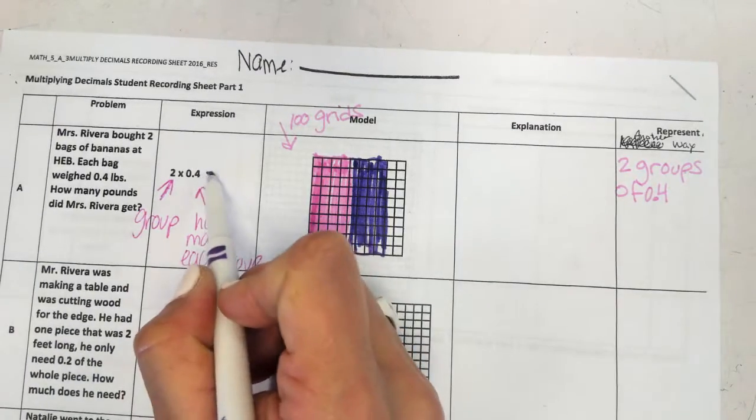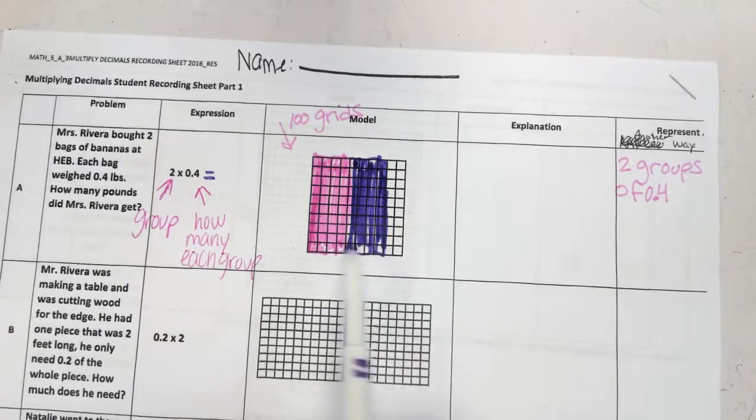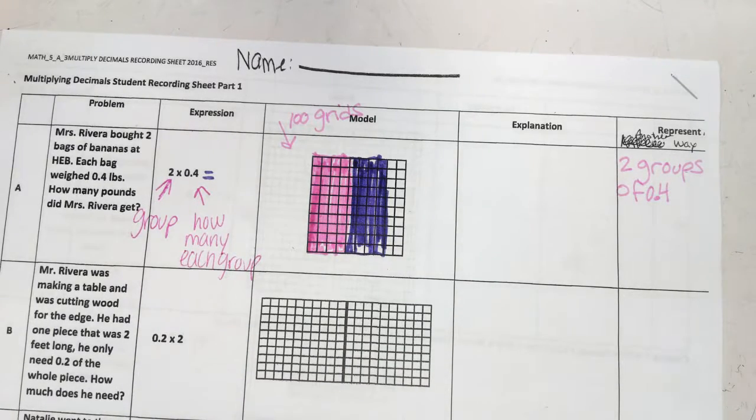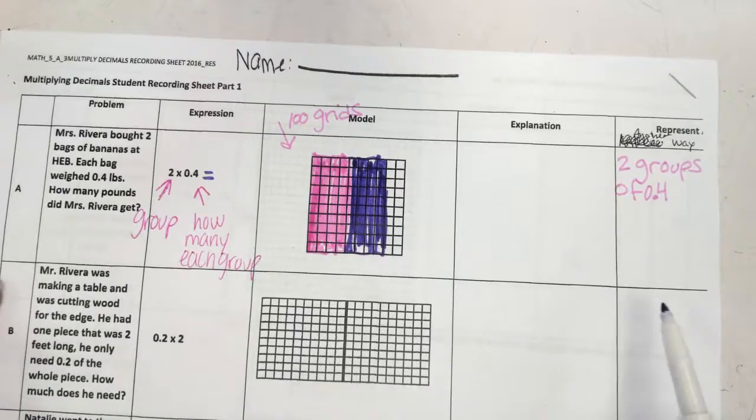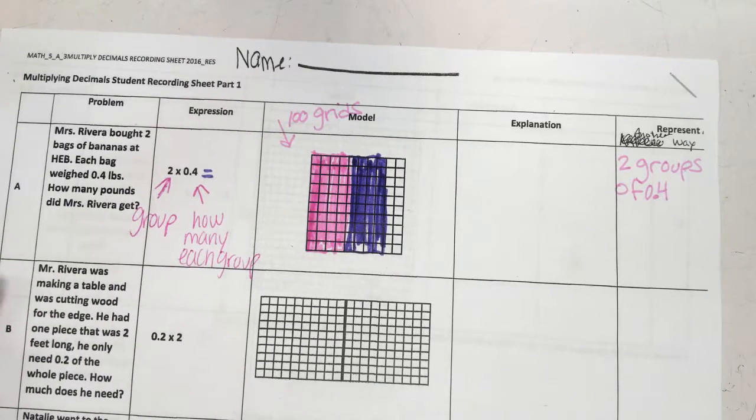So that gives me 2 groups of 4/10. Do not blurt out. How many tenths do I have now? Take a second to think about it. Ethan. I have 8 tenths. Very good. So, 2 groups of 4/10 gives me 8 tenths.